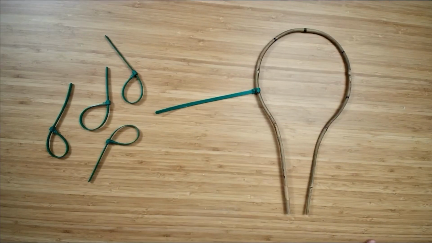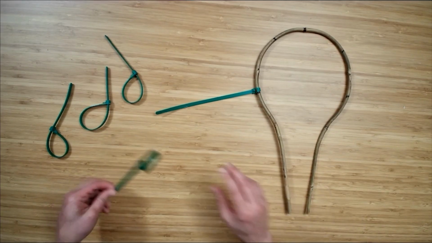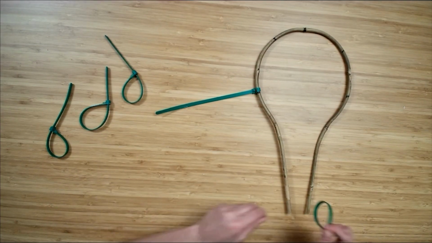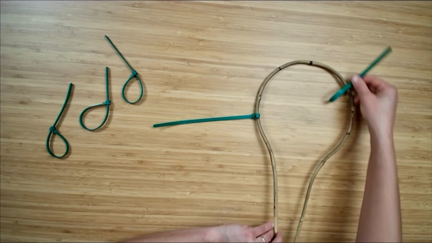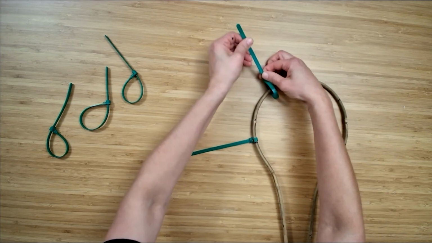Another way that you can start this step is by starting off with an example already attached, the places marked out for you, and the zip ties prepared in a loop ahead of time, and you can put into place and work with a partner to tighten the zip ties around the trellis.